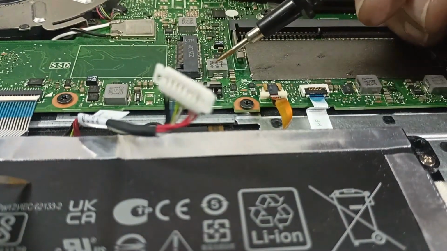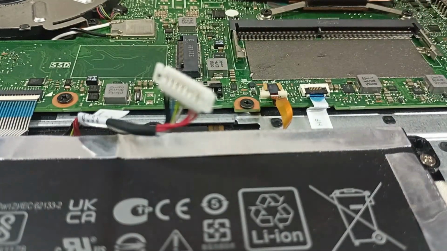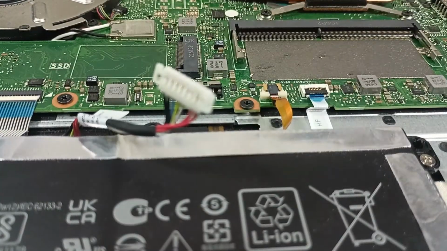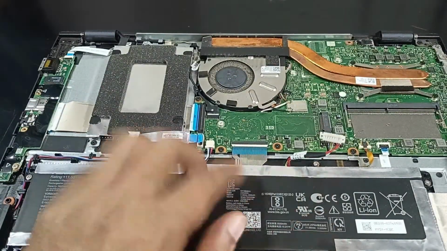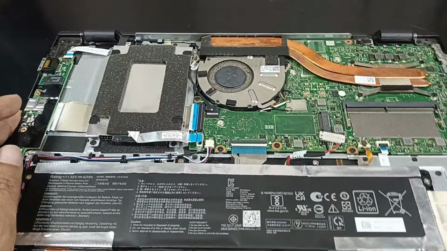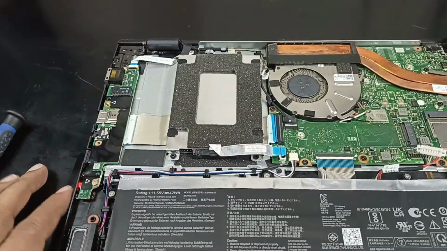And this inductor for the 3.3 volt, here the voltage is also okay. I did not find any short circuit here. And let's power this up. I opened the SSD and HDD. Battery connection is also disconnected, SSD drive disconnected, HDD also. Plug in the charger. Here I plug in, and the charging LED glows.